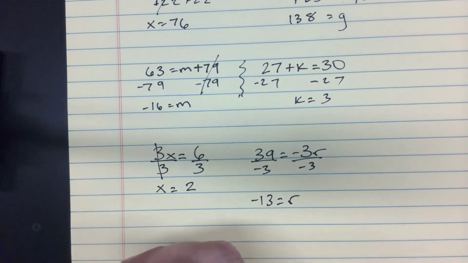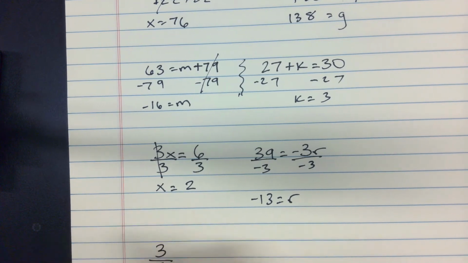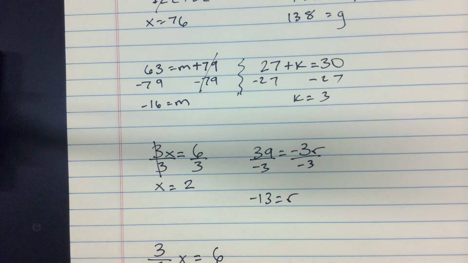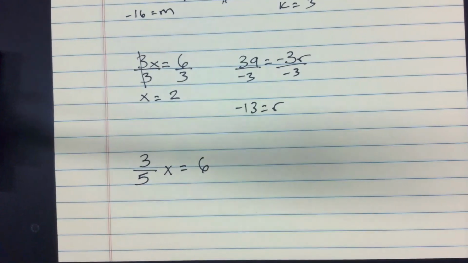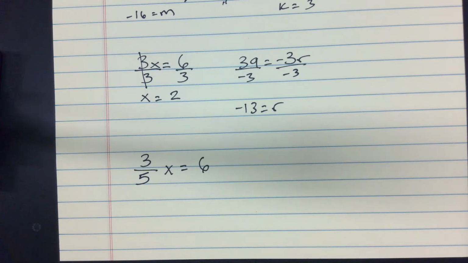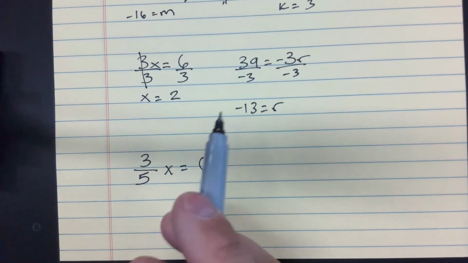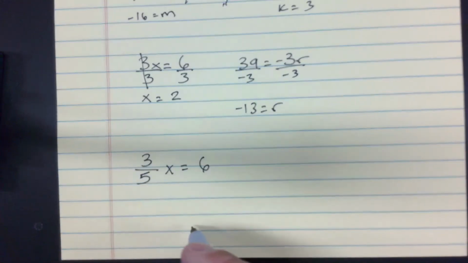The hard thing happens is when we do this. 3/5 x equals 6. Who wants to tell me how to do it? Mallory. Good. Why? It's the rule, right? Anytime you have a fraction like this multiplied with x. So basically what you're saying is we need to divide both sides by 3/5, right?